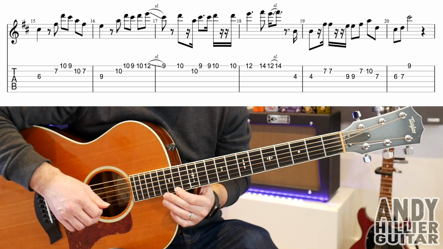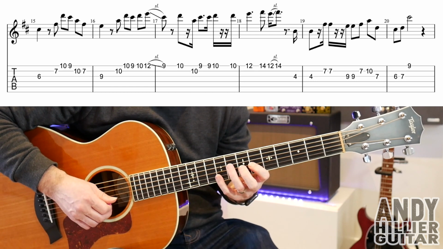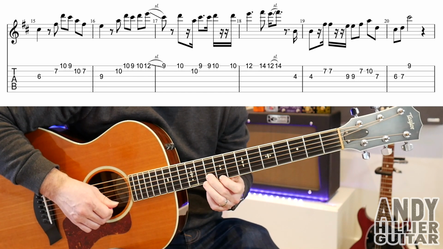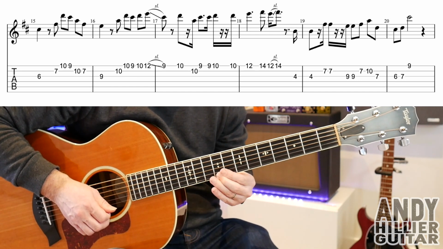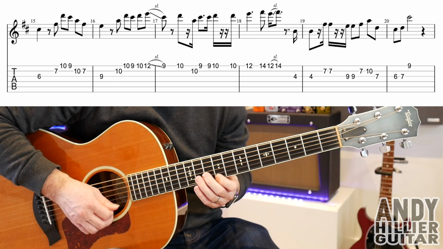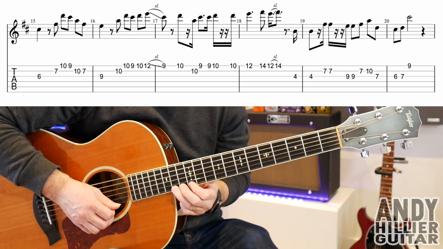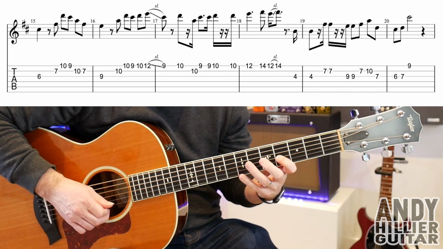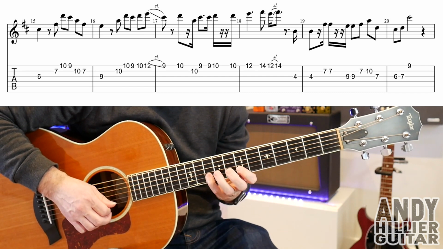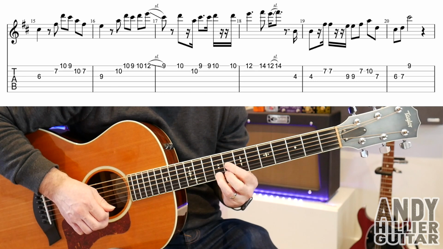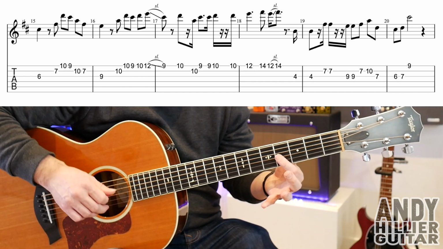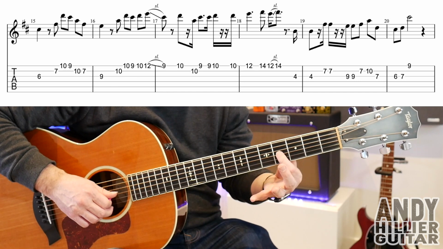So from the beginning up to that 14, you've got, and then the next part we've got, which is playing, we're going into bar 19, the note before bar 19.